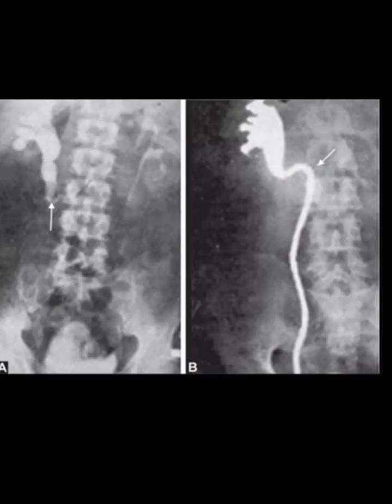The right side has hydronephrosis and proximal hydroureter, and the medial deviation of the ureter. You can see it coming towards the vertebral bodies. So it is a medial deviation or reverse J, or some people call it a fish hook appearance of the ureter. The ureter passes behind the inferior vena cava here and then returns to the normal position slowly.